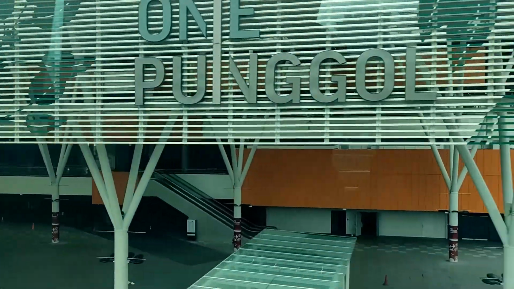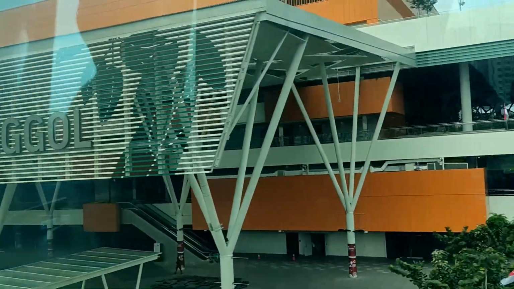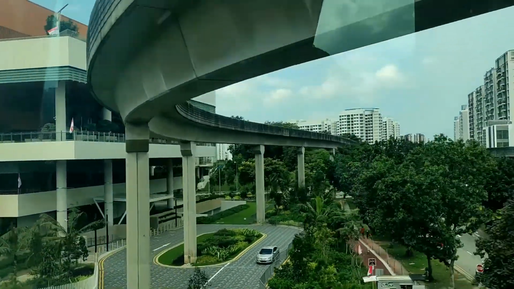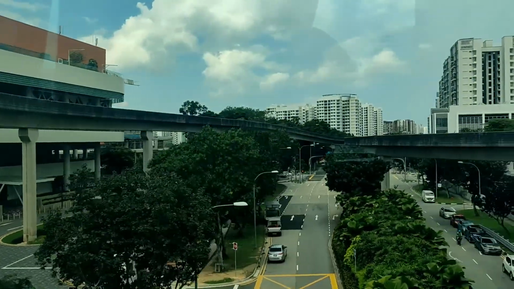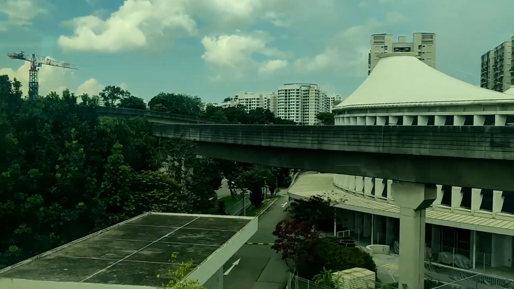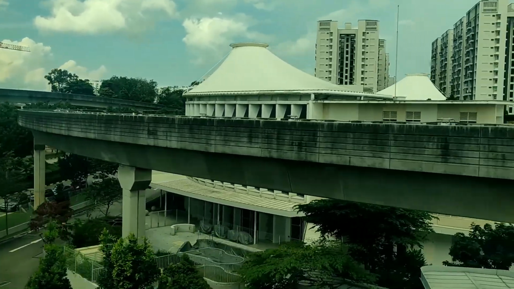One Punggol. This is a mall over here. So as I told you already, LRT and MRT are the two modes of train transport in Singapore. About 90% of Singapore trains run as MRT, and just the other 10% run as LRT.